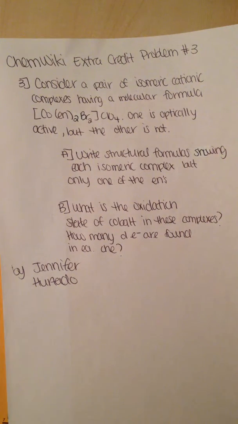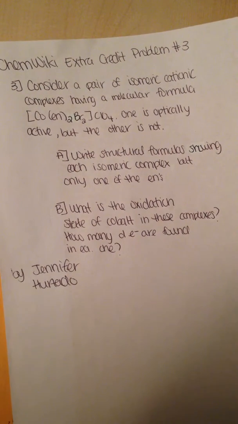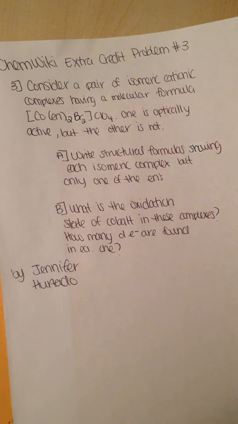So this is problem number 3, ChemWiki, extra credit problem. And it reads, consider a pair of isomeric cationic complexes having a molecular formula of cobalt bis(ethylenediamine) dibromide perchlorate. One is optically active, but the other is not. So we need to write structural formulas showing each isomeric complex, but only one of the ions.